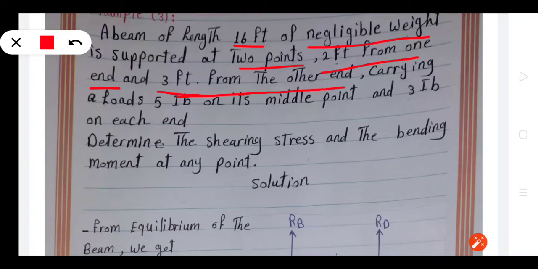We have two supporting points, but not at the two extreme points: one is at distance 2 ft from its end, and the other is 3 ft from the other end. It carries a load 5 at its middle point.